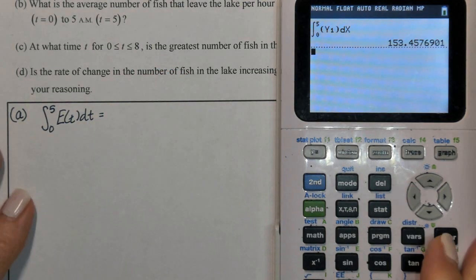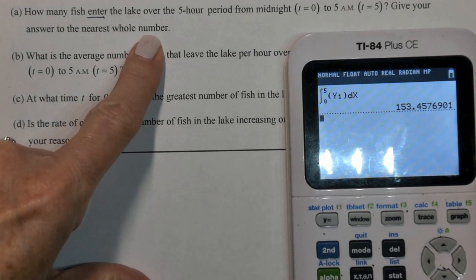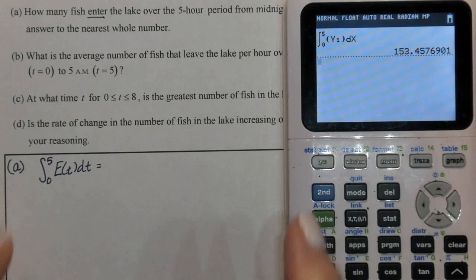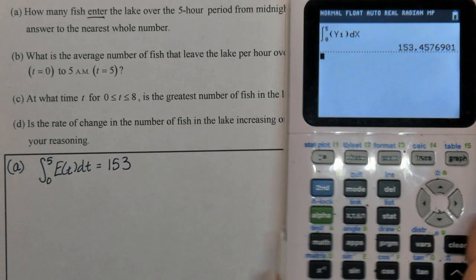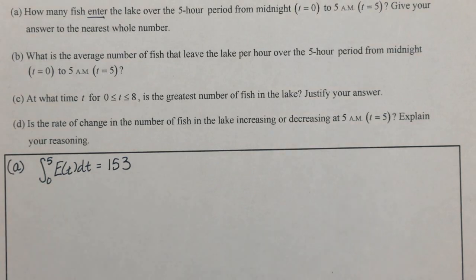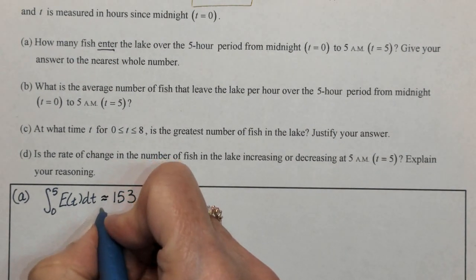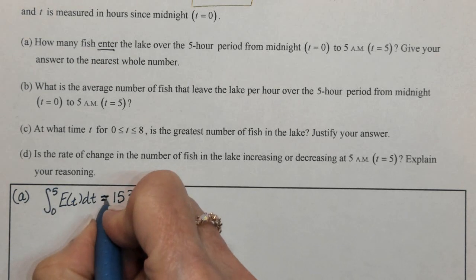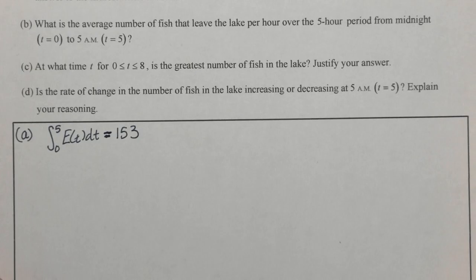They tell us to round to the nearest whole number, so 153. If you want to, you can put approximately equal to, or you can just put equal to. It does not matter. Okay? You get full credit regardless.